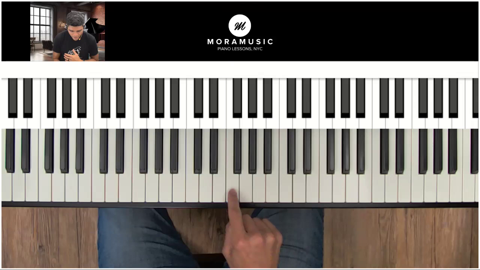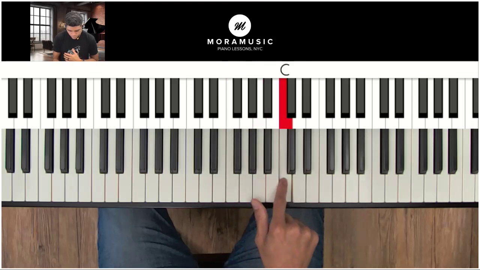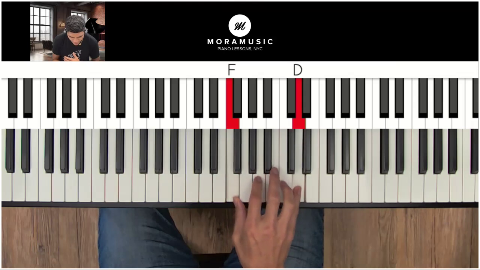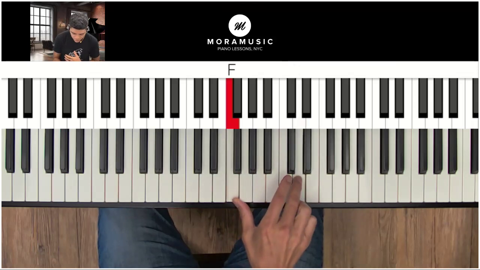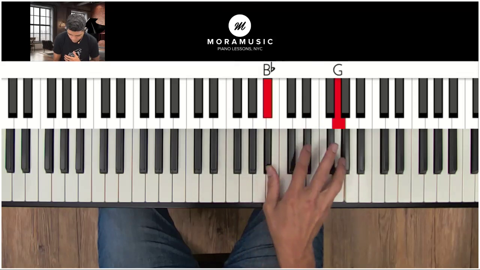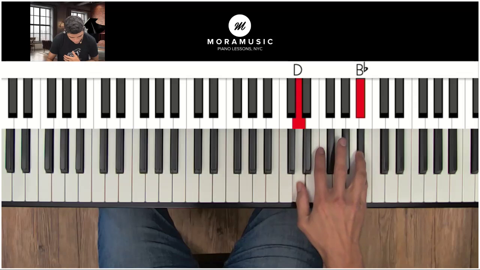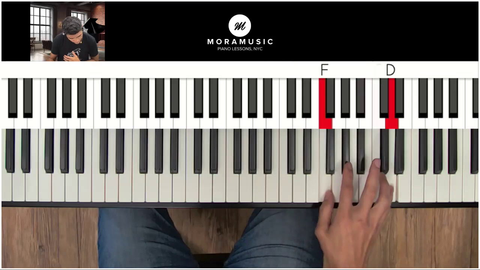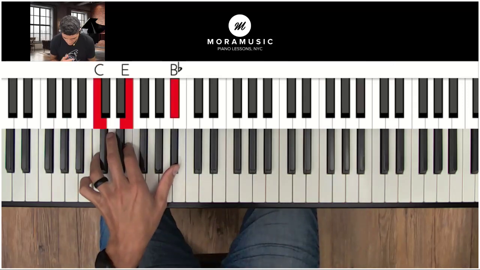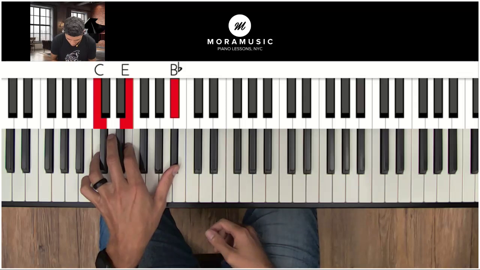Right? So my bottom note is my F scale, and my top note is also my F scale, but starting on 6. And I just want to go up a scale, right? B flat up top. So now when I play my G minor to C7, I'm going to get this beautiful sound here.